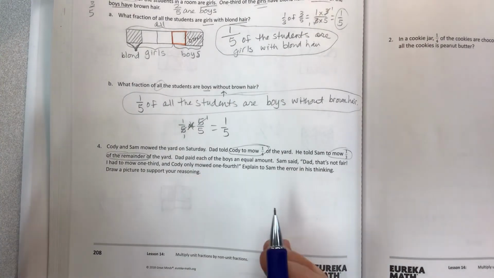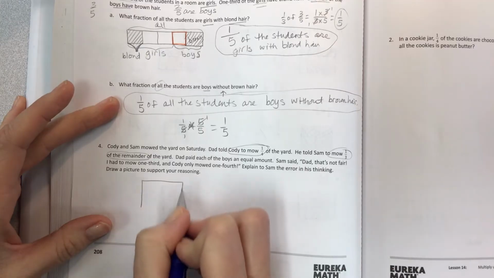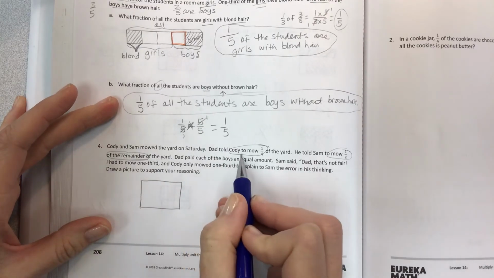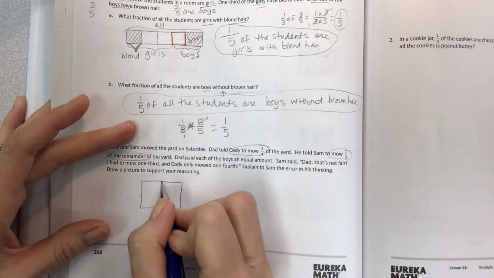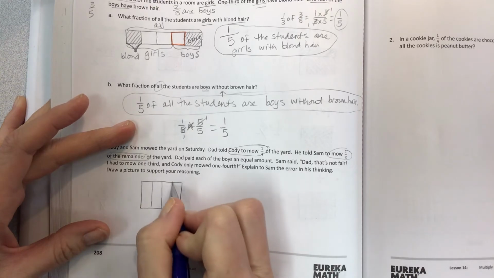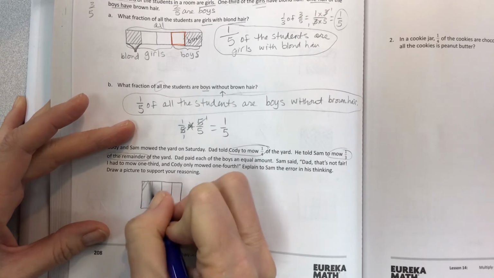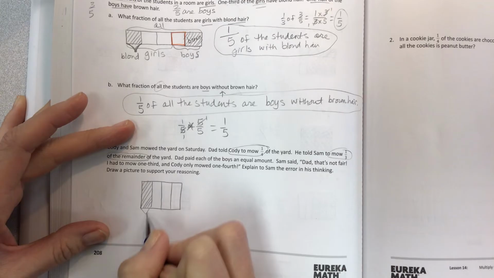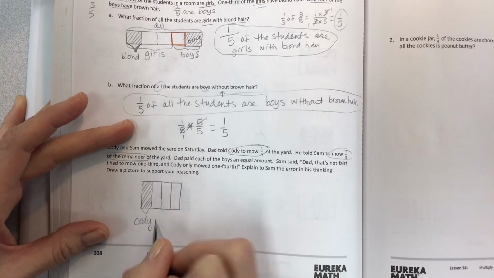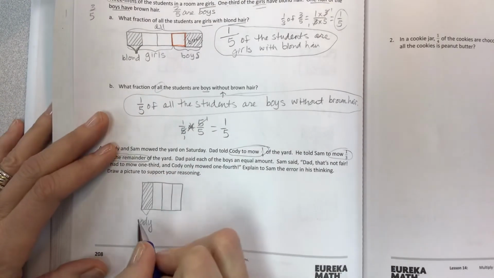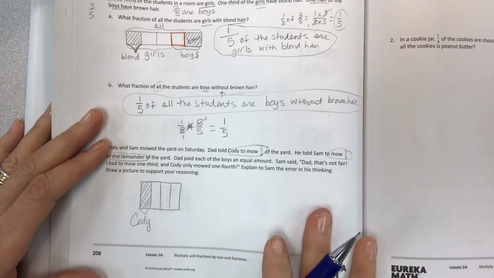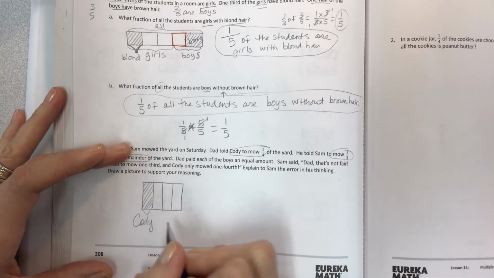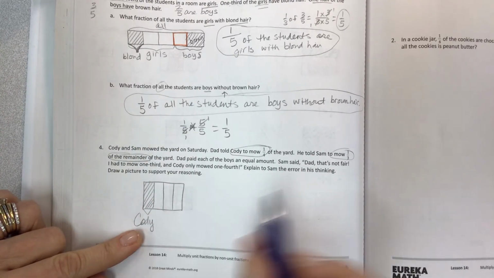So first let's draw what happens. We have the whole yard. Okay, and Dad says, hey Cody, mow 1/4 of it. So make fourths. And here's Cody. Oops. Make a capital C there. I was telling everybody, capitalize names. So here's Cody with his 1/4.